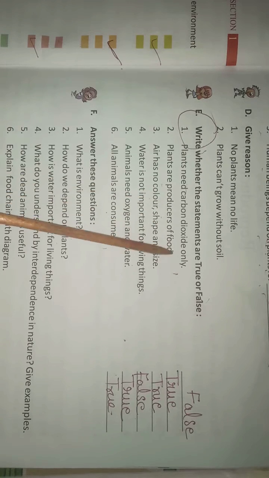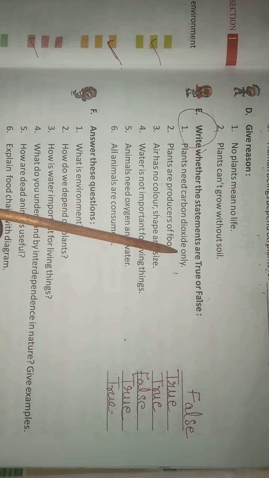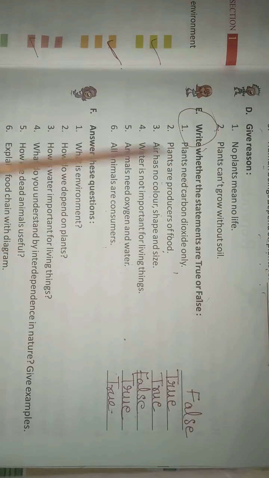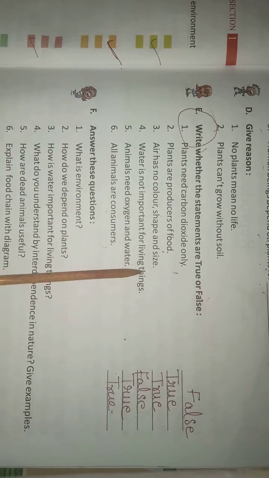First statement is, plants need carbon dioxide only. Can plants survive only with carbon dioxide? No. So the first statement is false. Second is, plants are producers of food. Yes, plants are producers of food. Air has no color, no shape and no size. Yes, air does not have any color, shape or size.